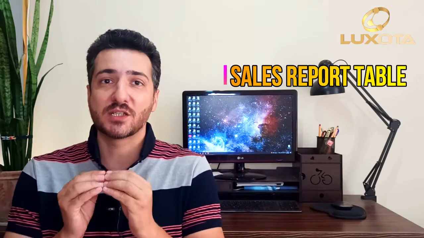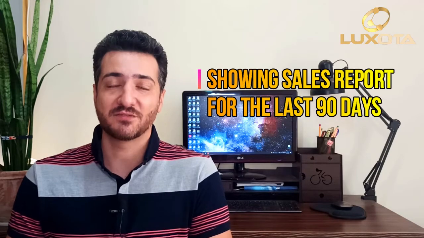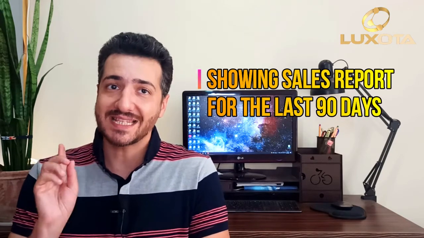Next is the sales report table, which can be accessed from the accounting menu and is exclusive to the owner of the website only. In this version, there are 2 new options in booking control called accounting transaction and ticket/voucher. In the dashboard page, a new feature has been added which shows the sales report for the last 90 days.